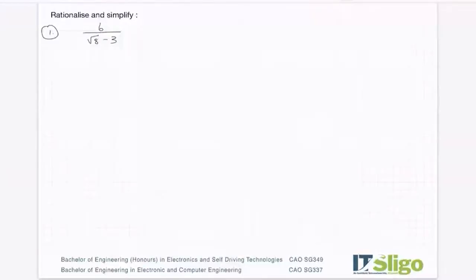Right, let's have a look at this one. So we're doing more surds, and your feedback last week was you wanted to do more of the ones where we have to rationalise the denominator. Okay, so 6 over root 8 minus 3. In maths, we don't like having irrational numbers in our denominator. So that's why we have to, what we call, rationalize the denominator. So in other words, make the bottom line a rational number.